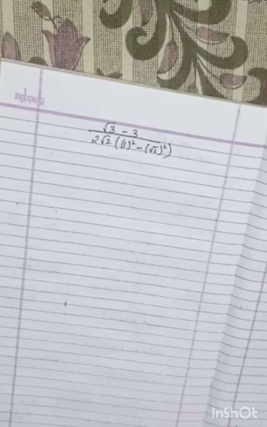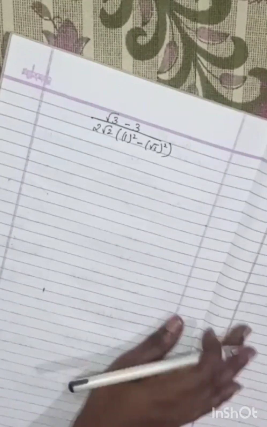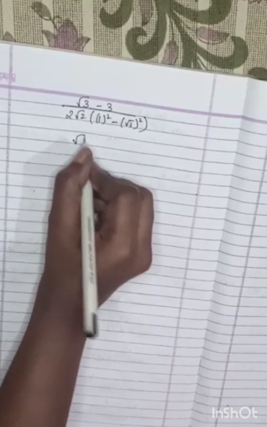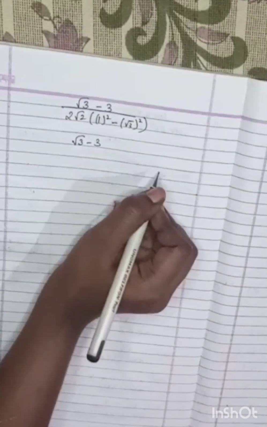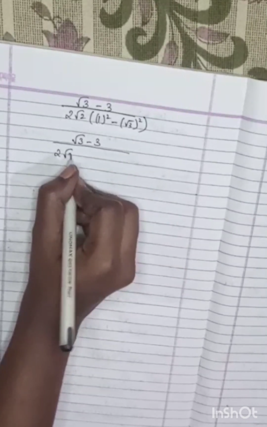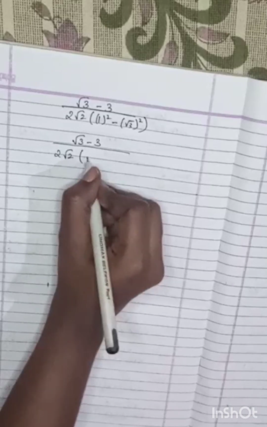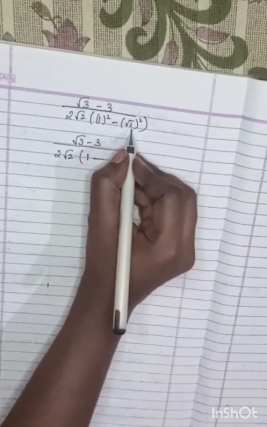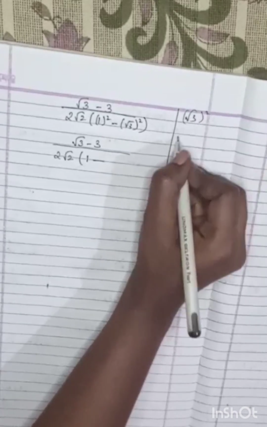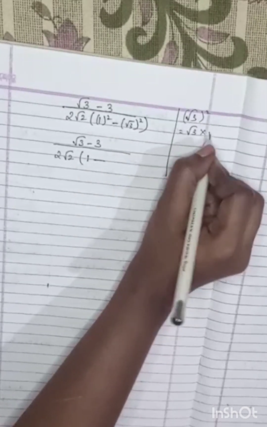So this was our step. Now root 3 minus 3, I'll keep it as it is. We have 2 root 2 into 1 minus root 3 the whole square. Root 3 the whole square is nothing but root 3 into root 3.